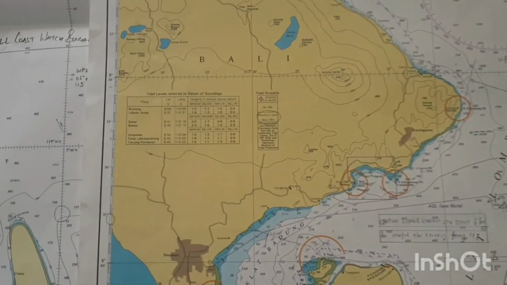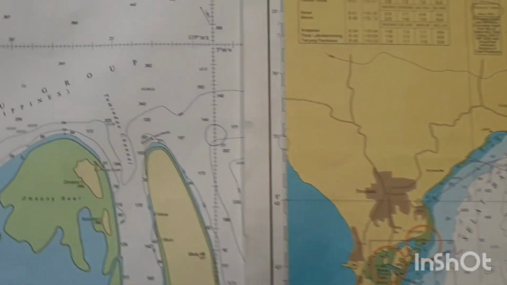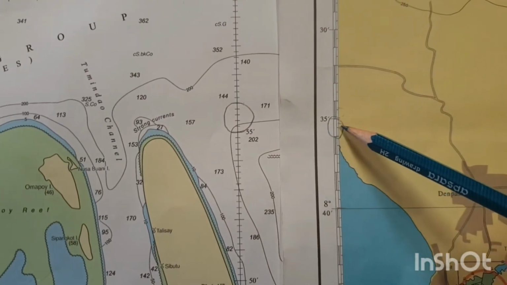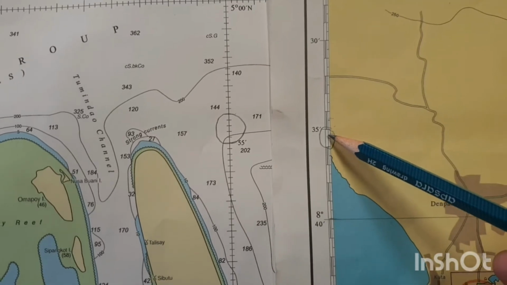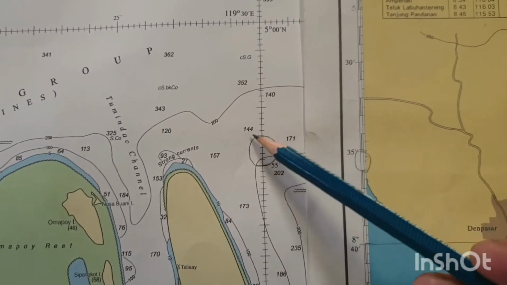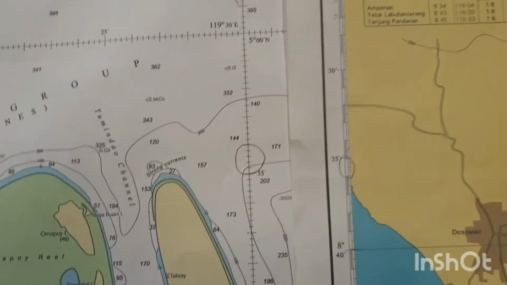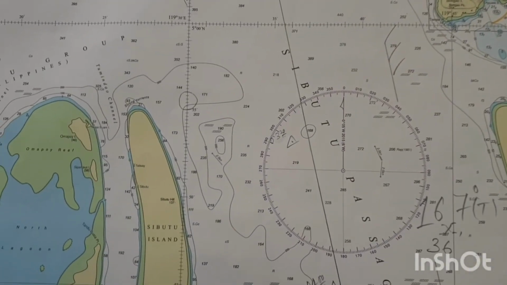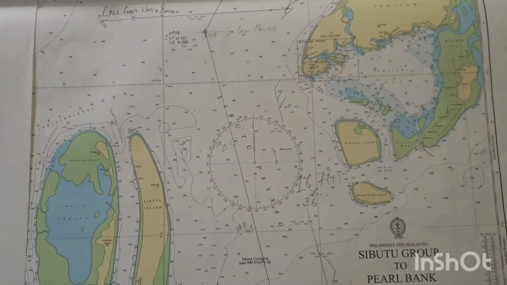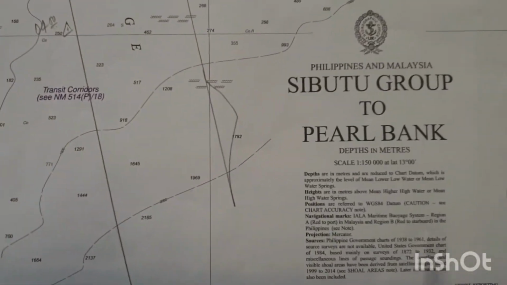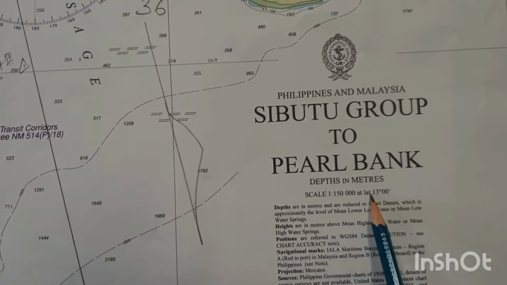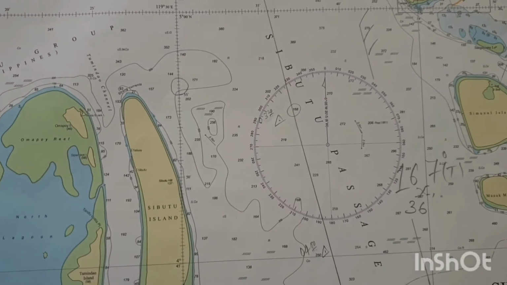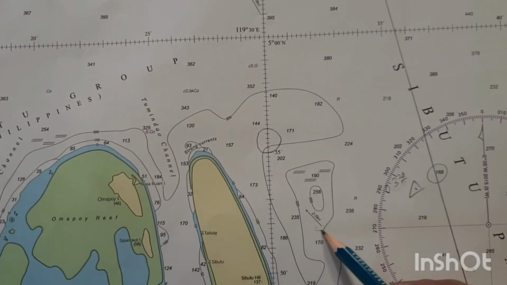Continuing further, we will see the next large scale chart that is available with us. You can see the distance for 1 nautical mile in this chart and the distance for 1 nautical mile on the next chart. It is evident that the scale has increased for 1 nautical mile. This is the chart for Philippines area. As you can see here, it is marked depth in meters, which means all the depths indicated in this chart are in meters. The direction of the sea current is being indicated.